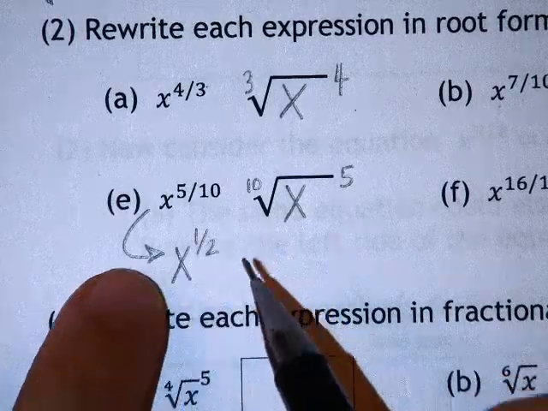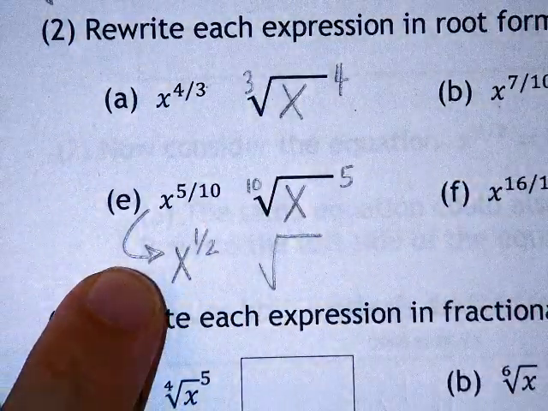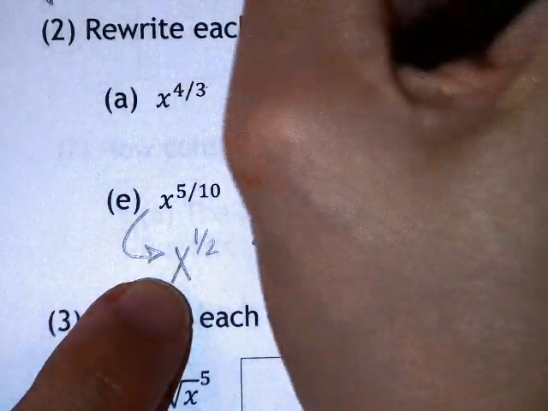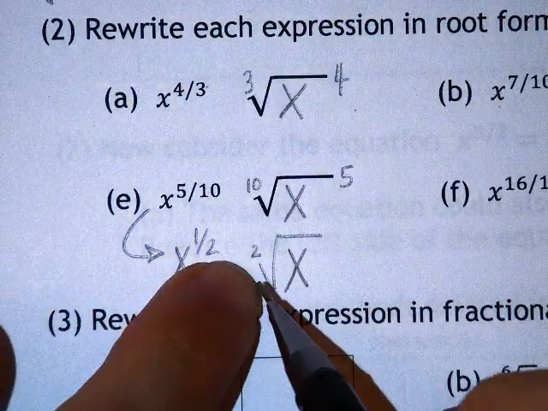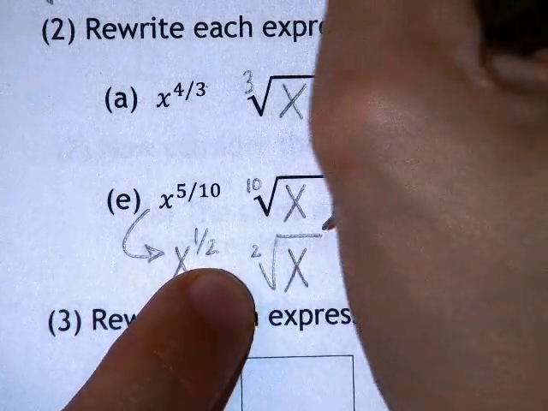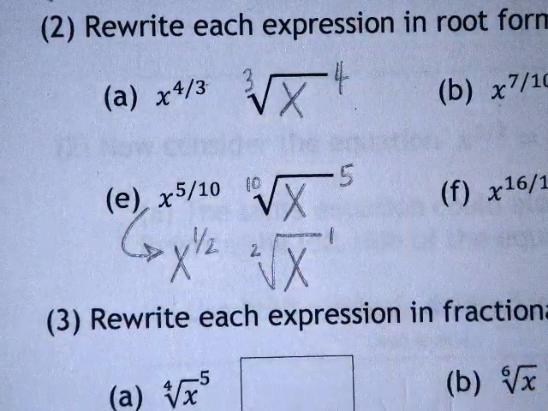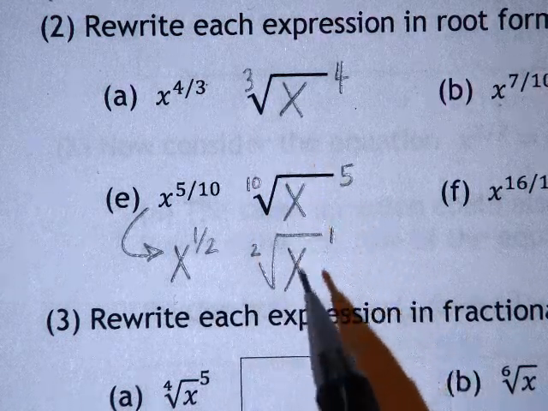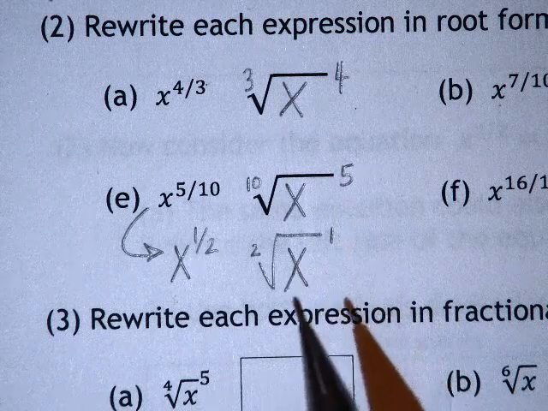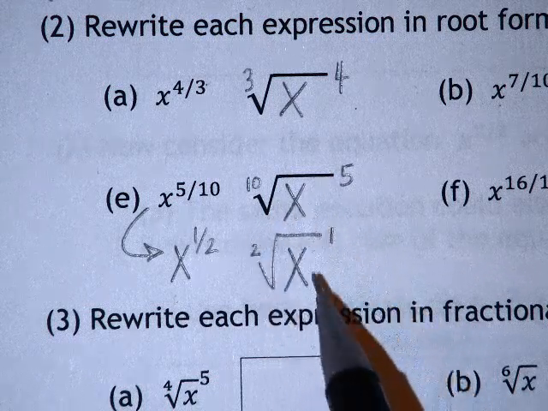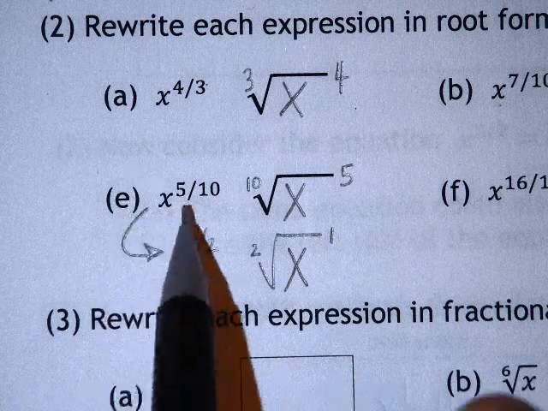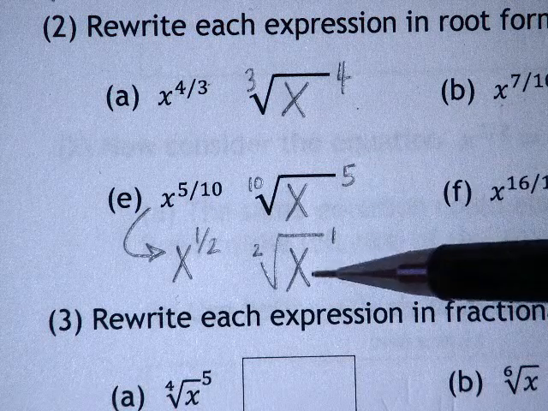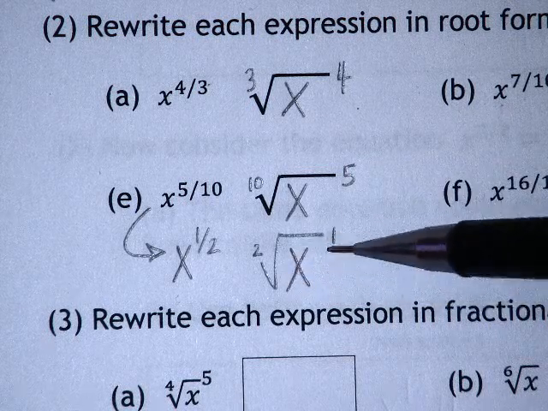And if this problem said 1/2, notice how different your root would look. Your x would still be inside for sure, but then you'd have a little 2 outside attached to the leg of the root and a power of 1 on the right. Now, if you thought of these two answers as two separate things, you're actually wrong. These are the exact same answer. Just like how saying 5/10 is the same as 1/2, the 10th root of x to the power of 5 is the same as the second root of x to the power of 1.